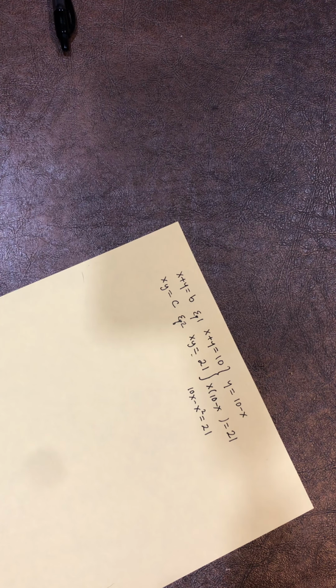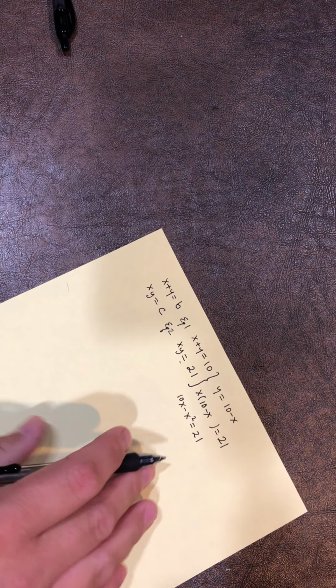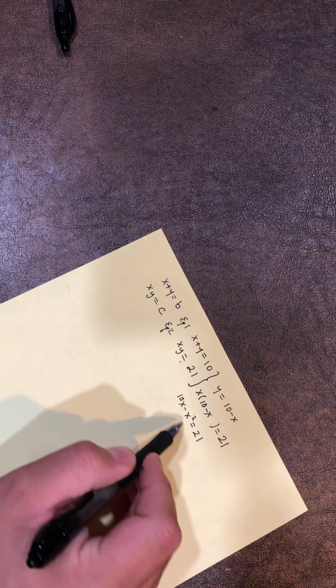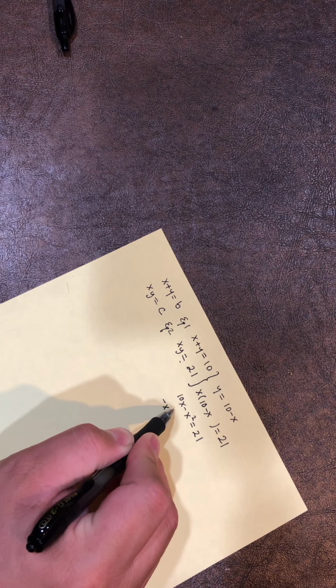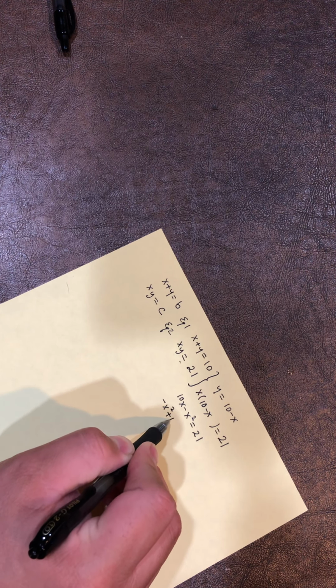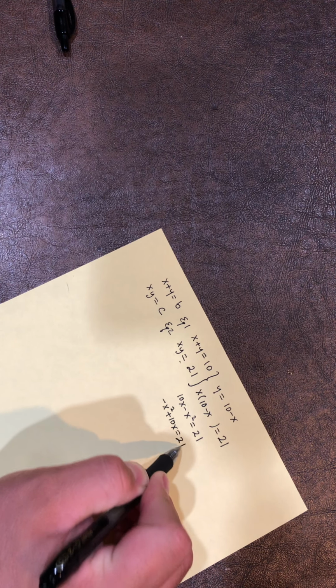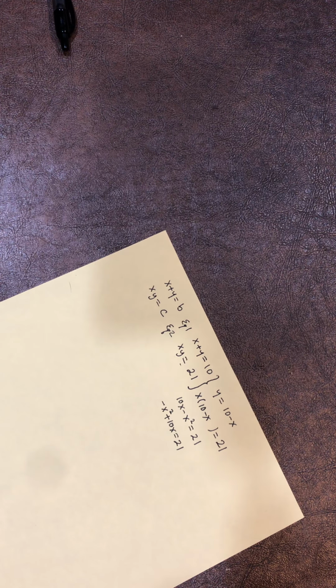Okay. So let's just arrange this in order. I'm not going to do anything right now. I'm just going to write down the same thing, but in order, like this: minus x squared plus 10x equals 21. I haven't done anything. All I did was rearrange the numbers.